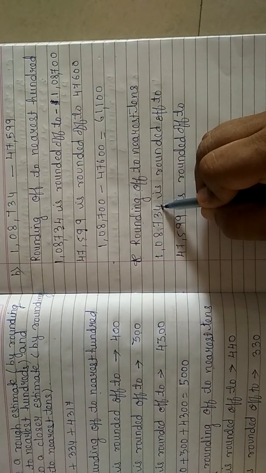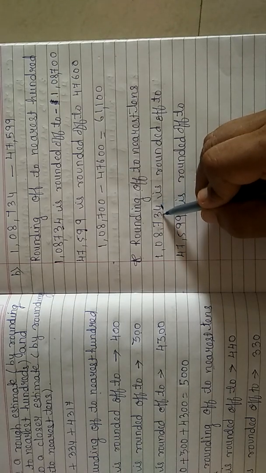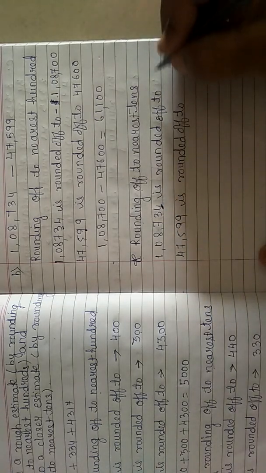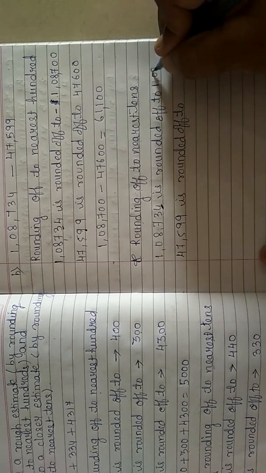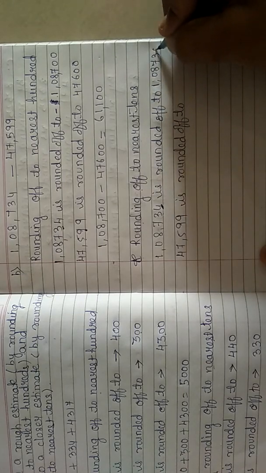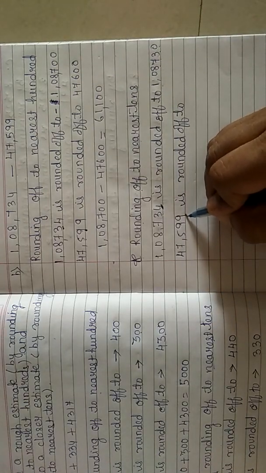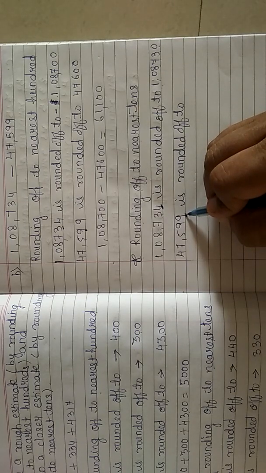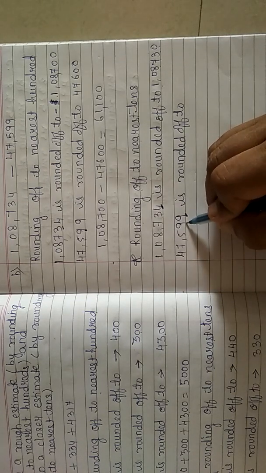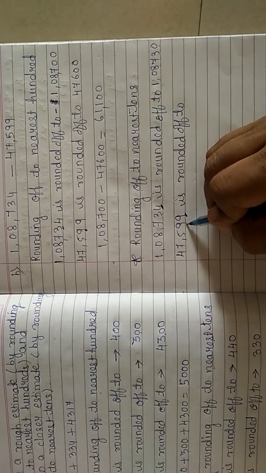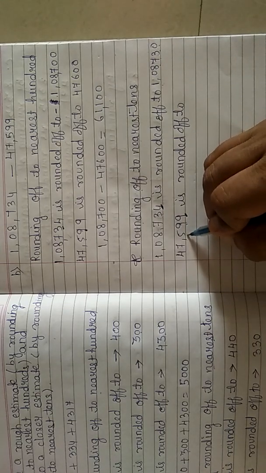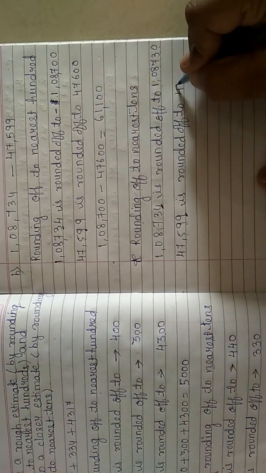Here it is 4. So we are not going to change the number here, and we are going to write it 1,08,730. Now here the number at ones place is 9, and so we will add 1. So again we will add 1 here, and it will become 47,600.